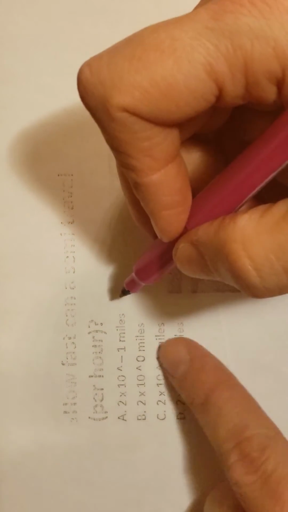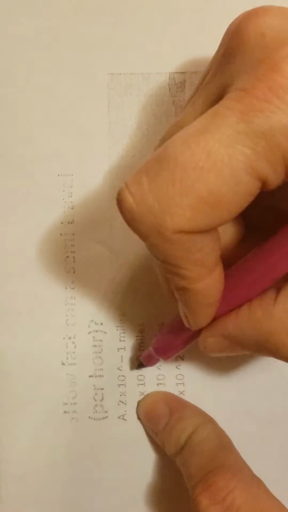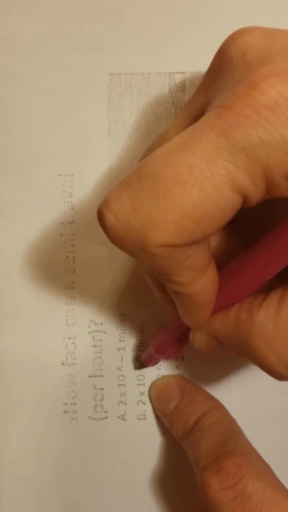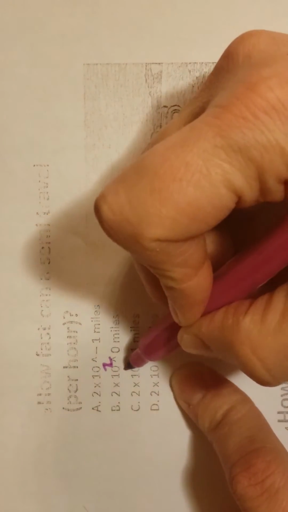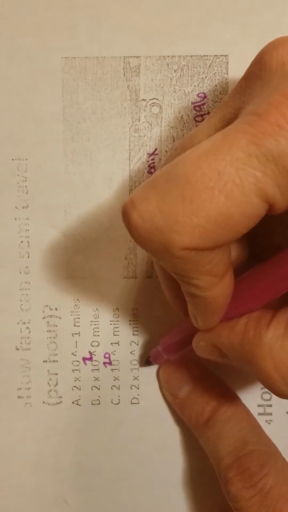Well, you know what? I'm going to guess if this is a fast semi, we're not going to have negative exponents. Because I know that anything to the power of 0 is 1, 2 times 1 is 2 miles an hour. That's not even impressive if you're a human. 10 to the power of 1 is 10, times 2 is 20 miles an hour. Also not impressive.